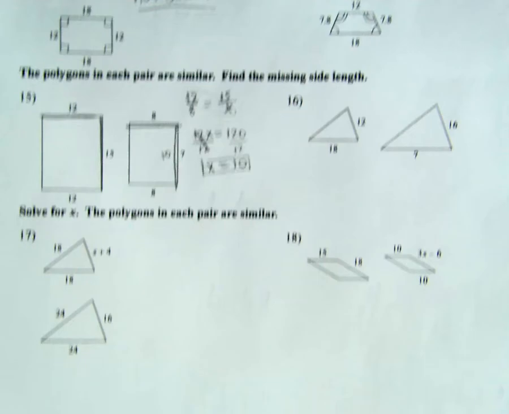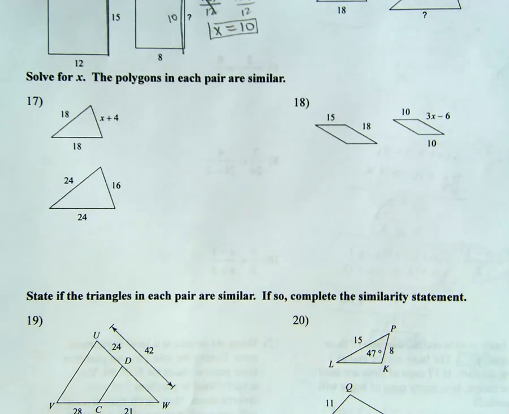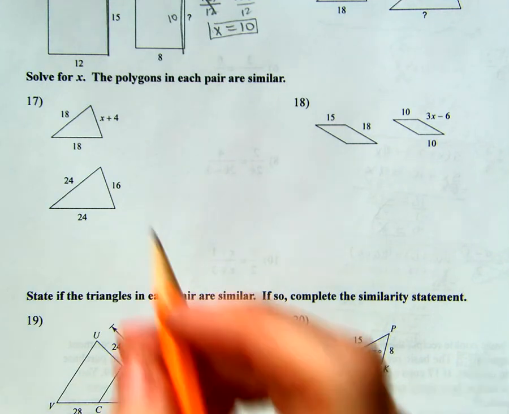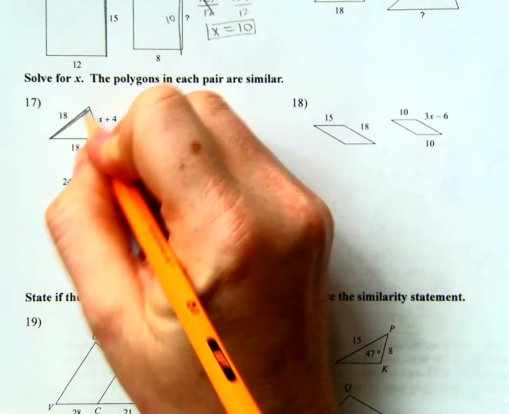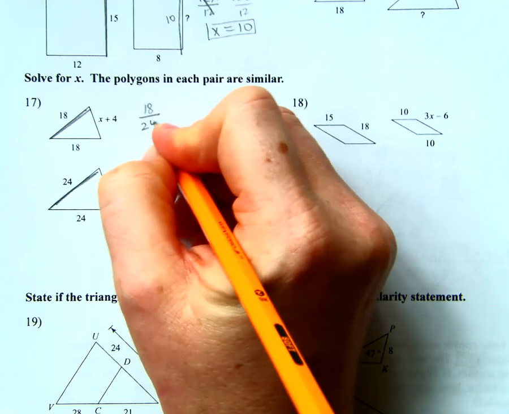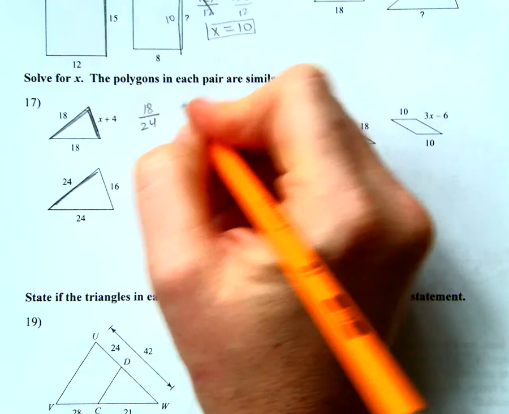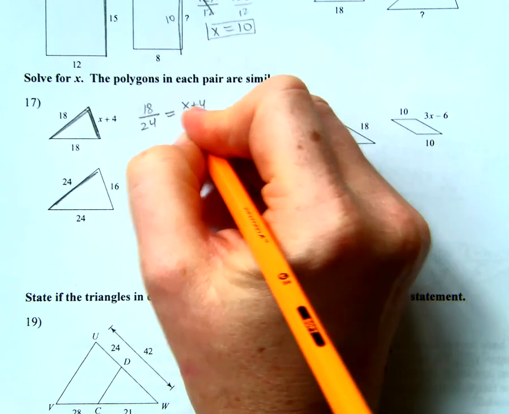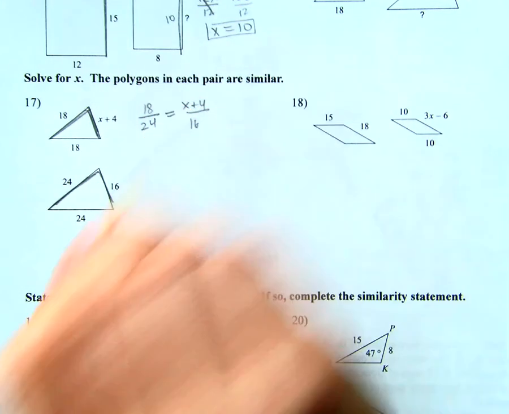All right. Number 17 says the polygons in each pair are similar. Solve for x. So we're doing the exact same thing here. We're going to say 18 is to 24 as x + 4 is to 16.